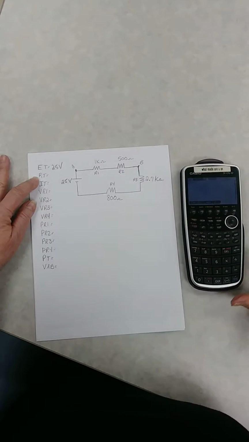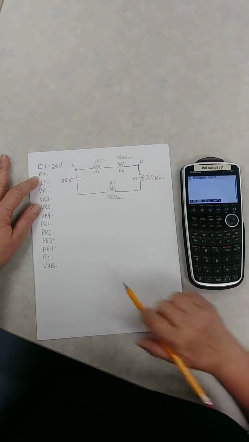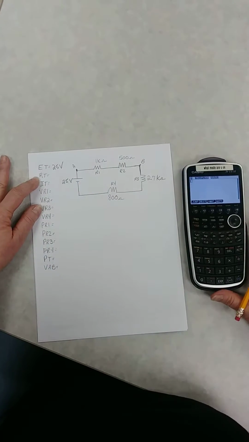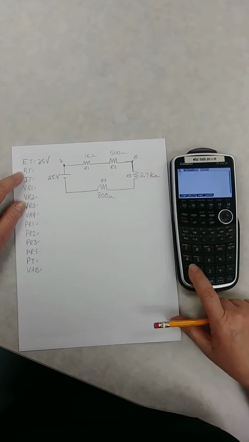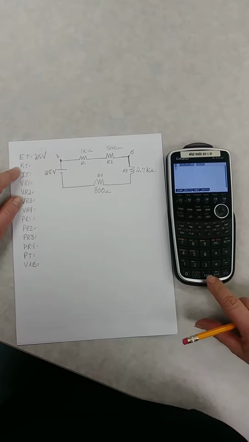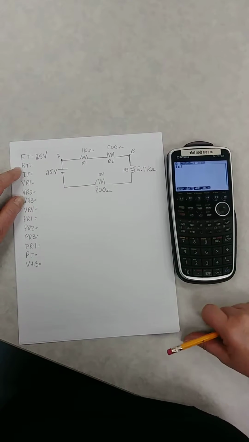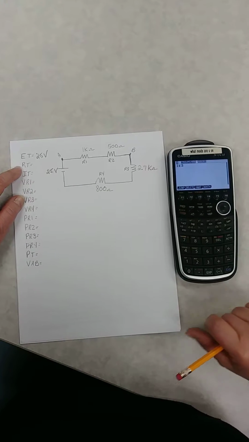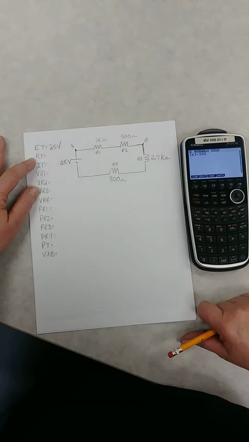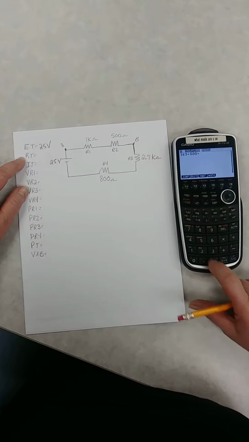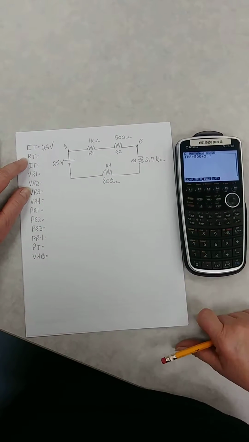R total would be the next one. How do we get R total in a simple series circuit? We add the resistors. In the calculator, we just simply put 1K, so exponent 3. Actually, the exponent 3 only puts the 3 zeros there. Plus 500 ohms for R2, plus 2.7K.